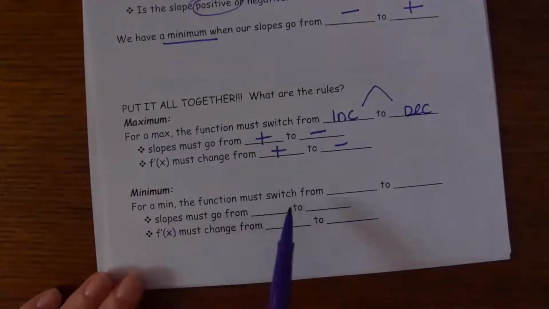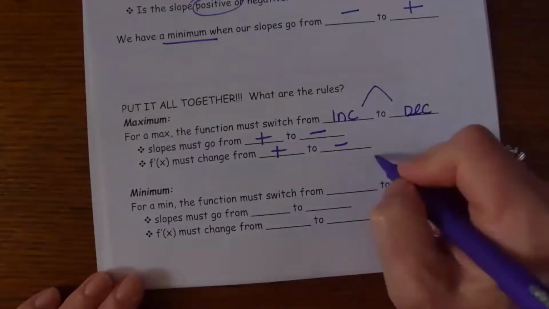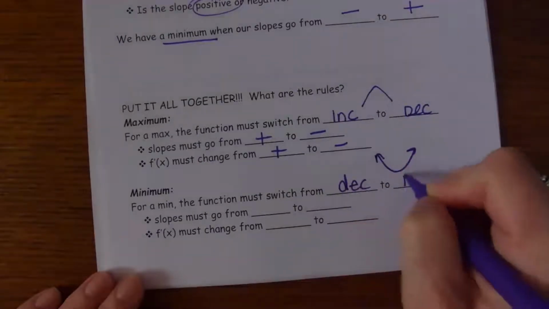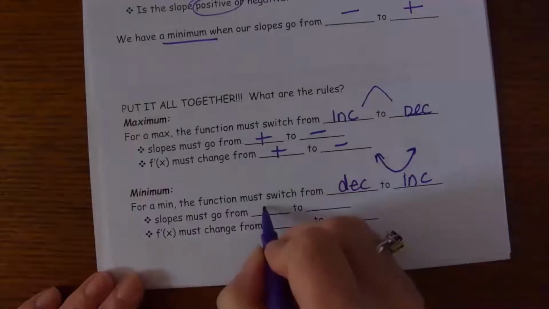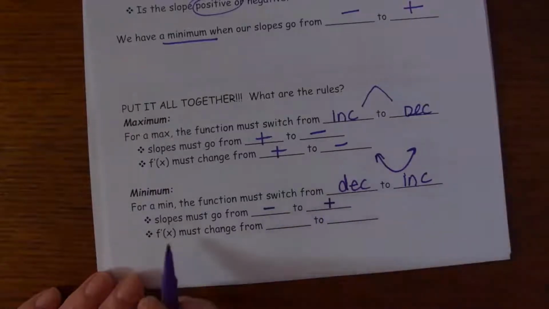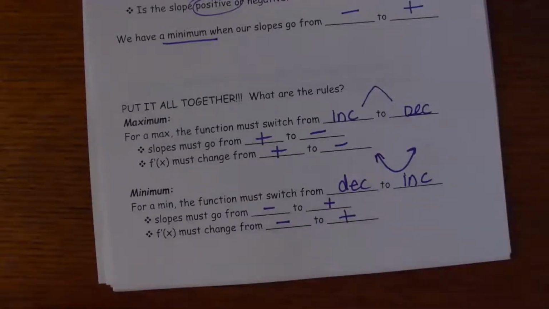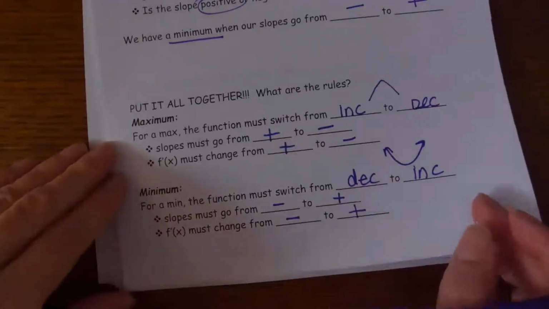This is pretty easy. For a minimum, it's going to be switched, right? A minimum happens when, let's draw it, you go from decreasing to increasing. Slopes must go from negative to positive. So the sign of the derivative must change from negative to positive. And how do we find out signs of a derivative? We make a little sign chart, right? We put the 0 in the middle and check either side to see if it's positive or negative, right? Okay, let's try. We're going to plunge right in.